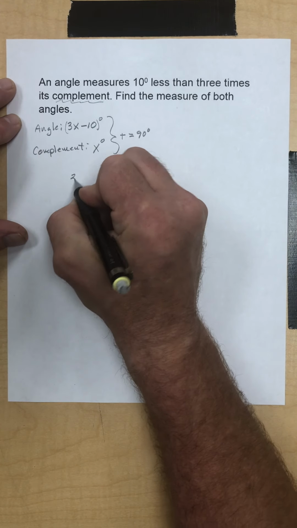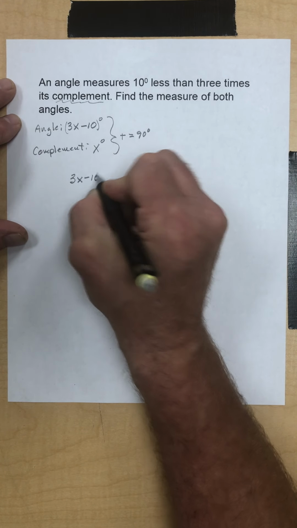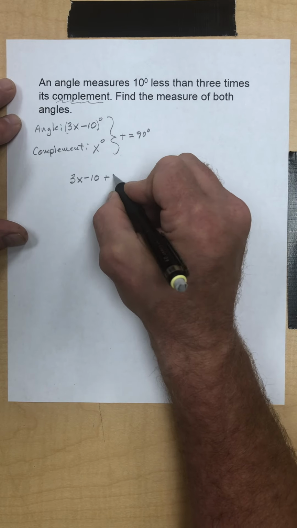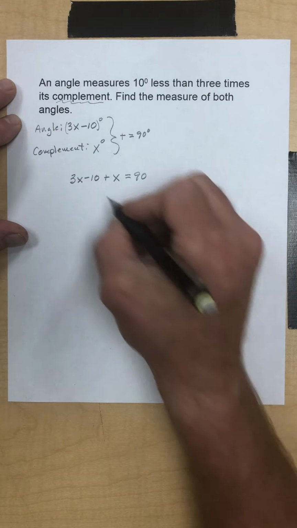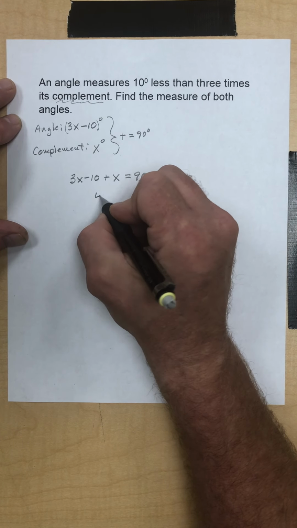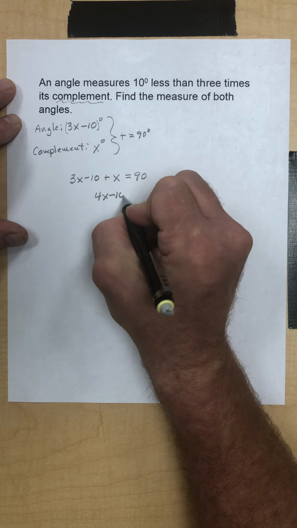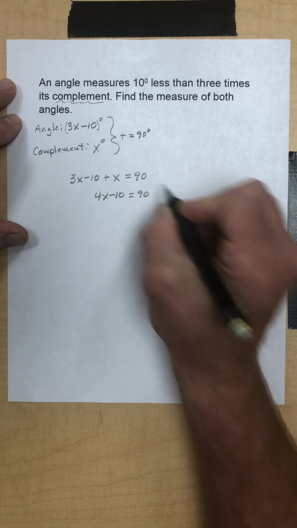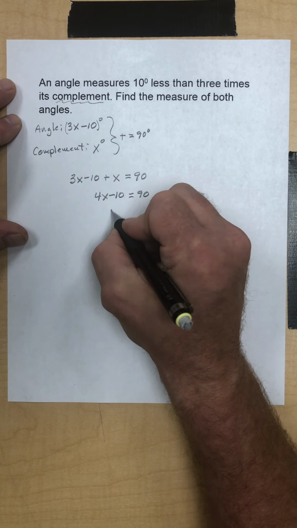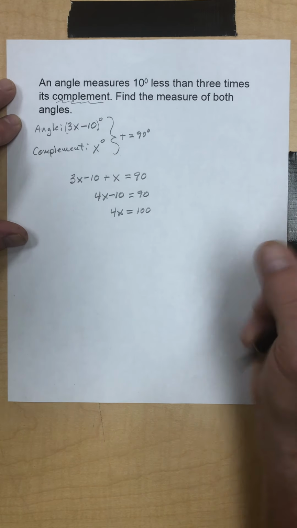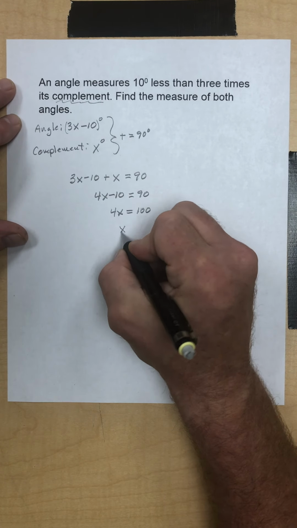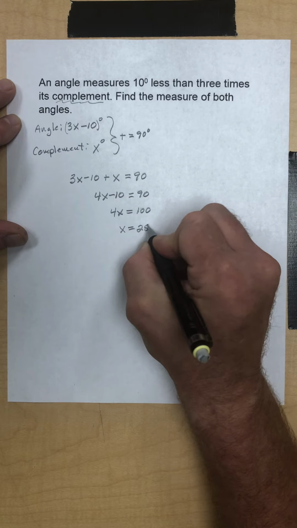So I have 3x minus 10 plus the x. Those have to add up to 90 degrees. Simplifying the left-hand side, I get 4x minus 10 equals 90. Add 10 to both sides, so I get 4x equals 100. And dividing by 4, x has to be 25.